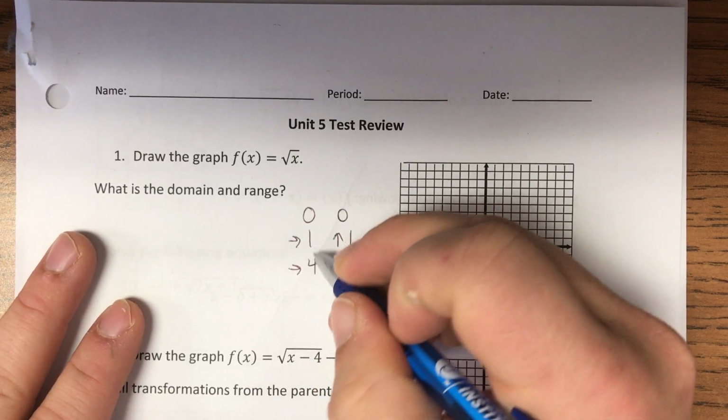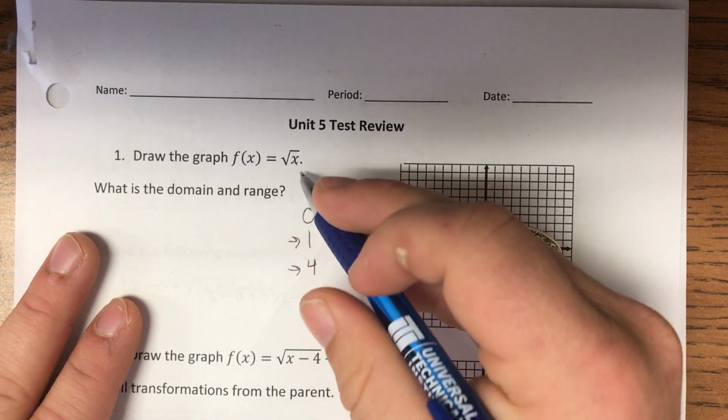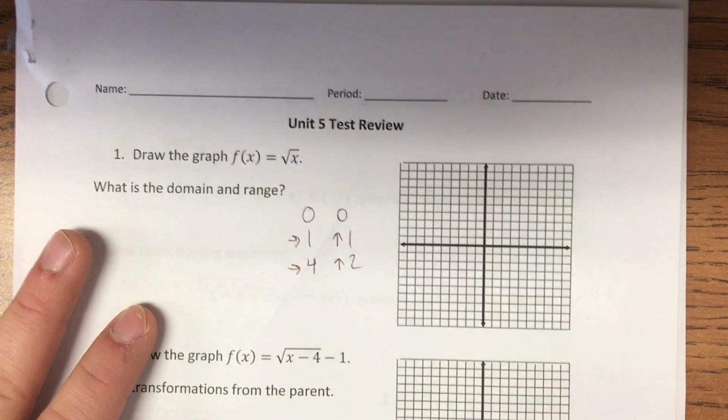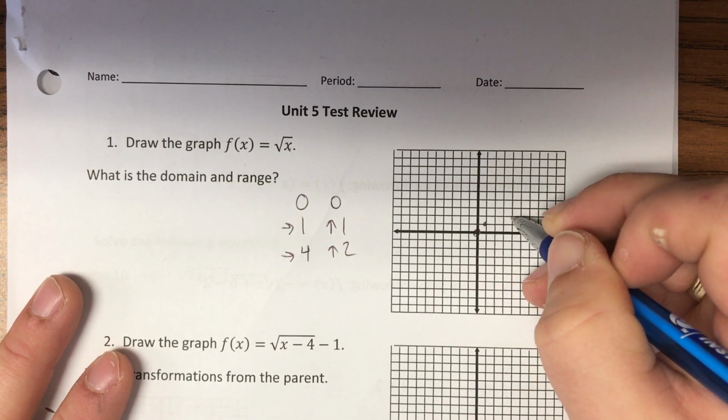When we go right 4, I skipped over 2 and 3 because you can't take the square root of 2 and 3 perfectly. But when I go right 4, the square root of 4 is 2, so we'll go up 2. And so it started (0, 0), (1, 1), and then (4, 2).